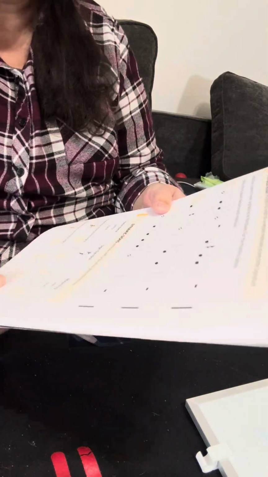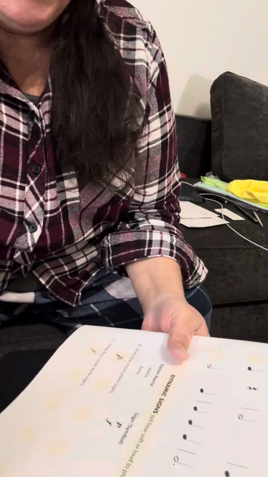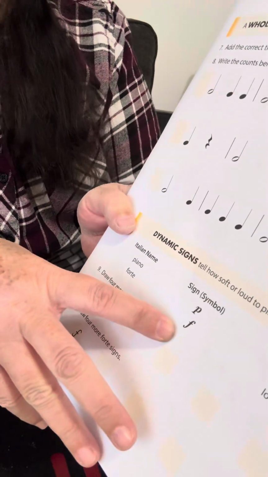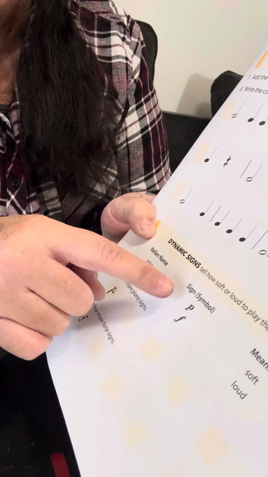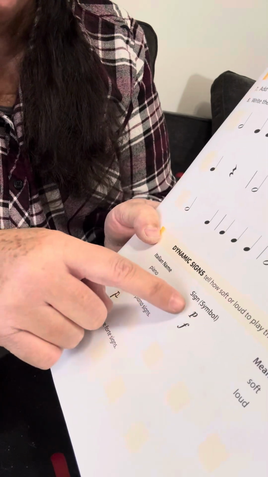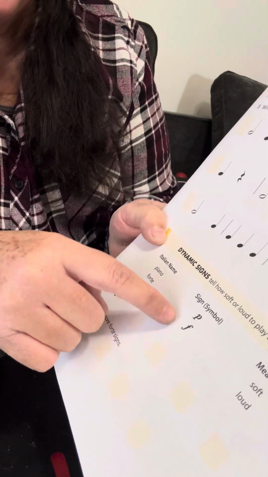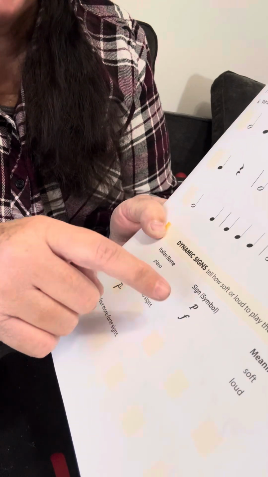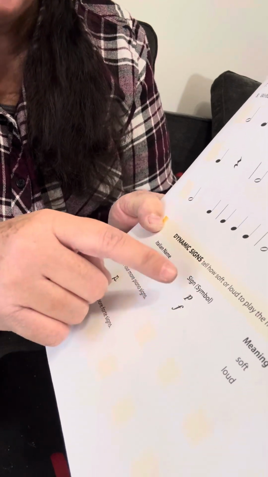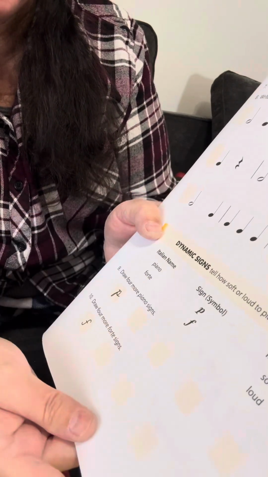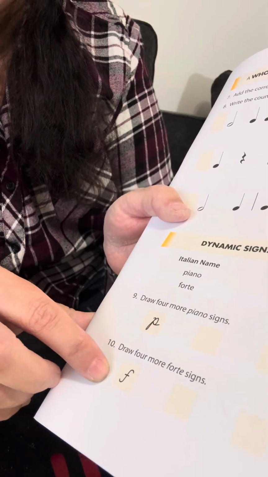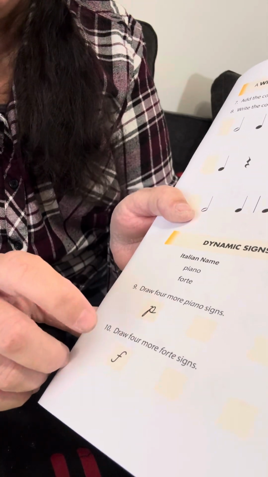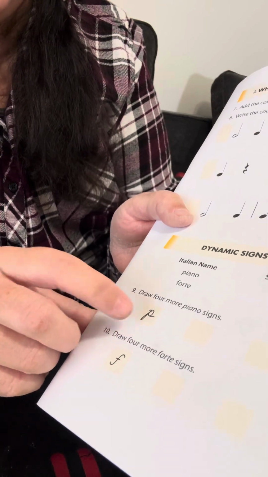Page 23. So F means forte, loud. P, piano, soft. So piano, forte, piano, forte. Soft, loud. Soft, loud. Piano, forte.